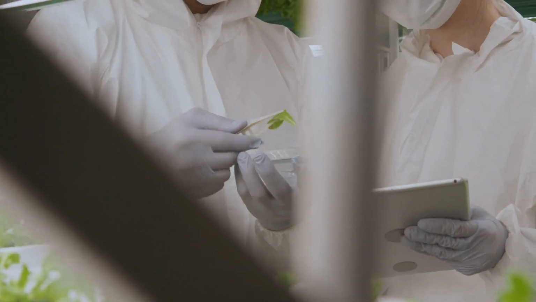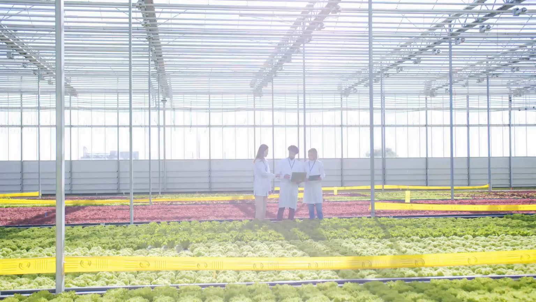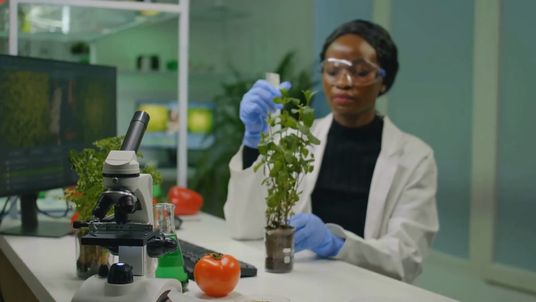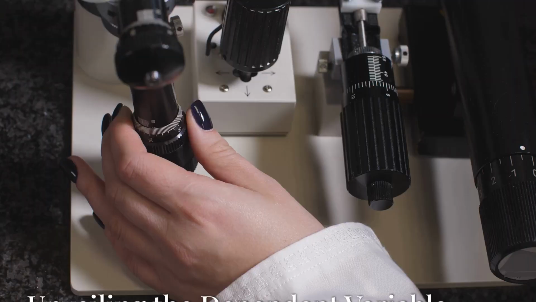To make sure the experiment is fair, you'll keep everything else the same for each plant, like the type of plant, the amount of sunlight it gets, and the type of soil it's planted in. By changing only the amount of water, you can observe how this single change affects the plant's growth.